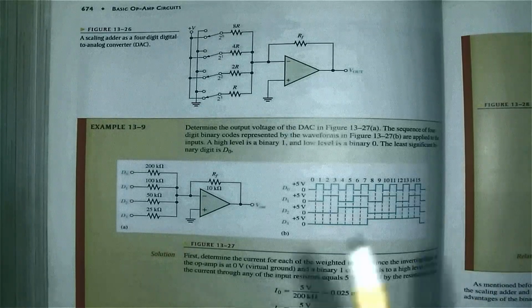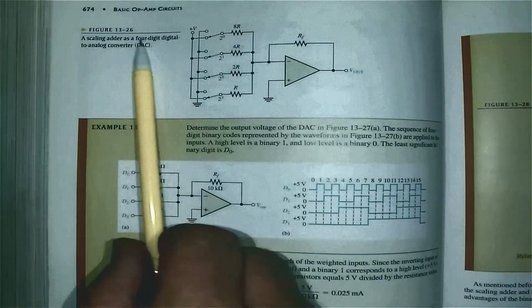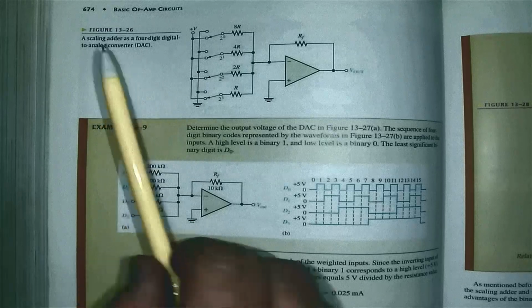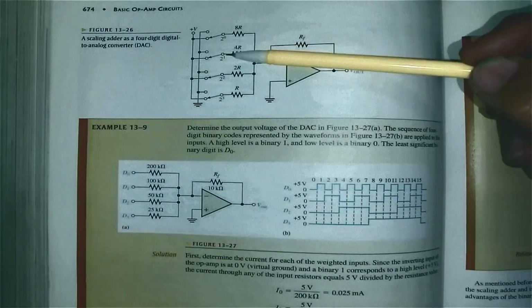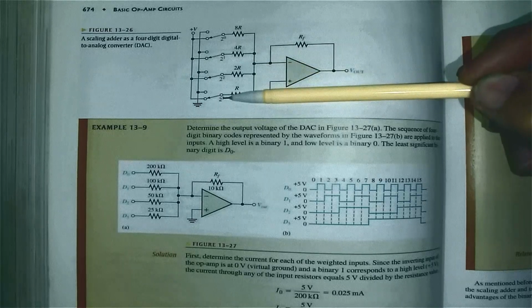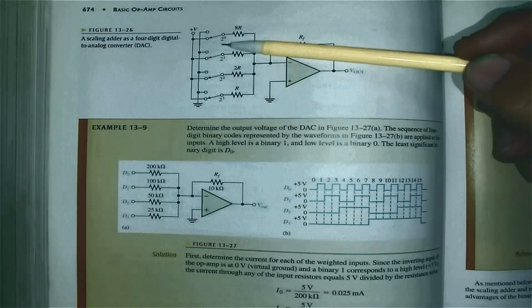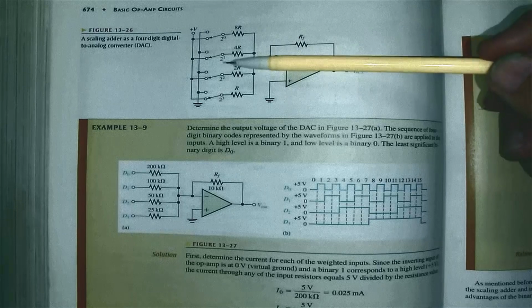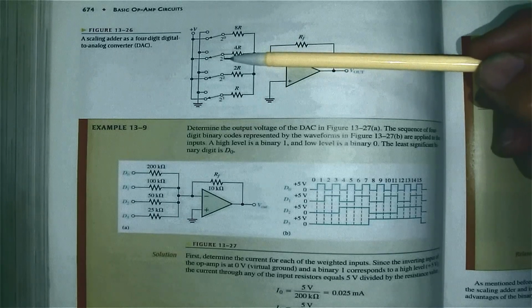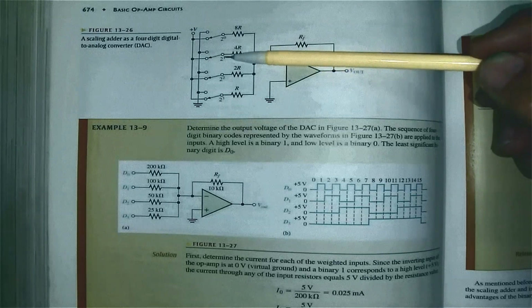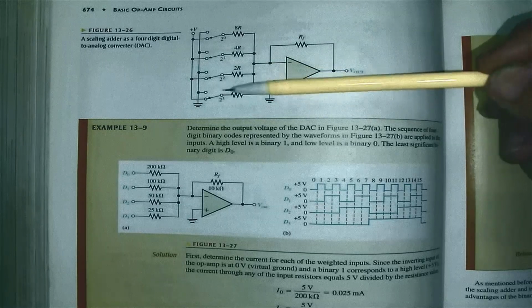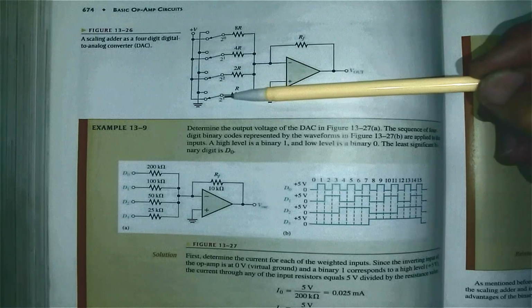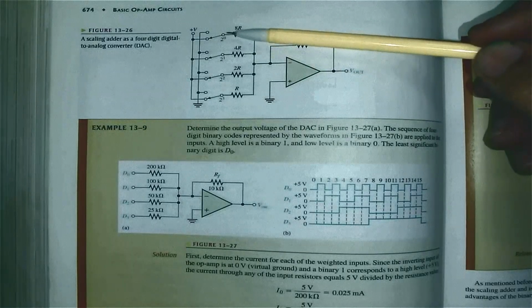All right, if we look at the first one, a scaling adder as a 4-digit to analog converter. That means we start here with 2 to the power 0, 2 to the power 1, 2 to the power 2, and 2 to the power 3. Now, 2 to the power 0 will give me 1. 2 to the power 1 will give me 2. That will give me 4, and that will give me 8. That means this one will carry the highest weight, and that one will carry the lowest weight.